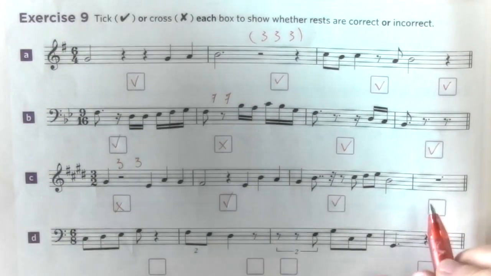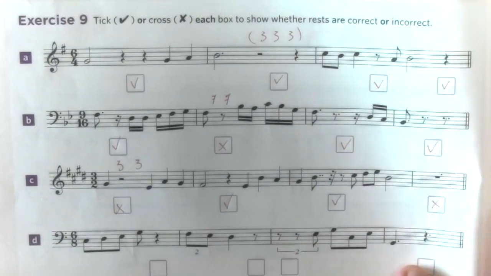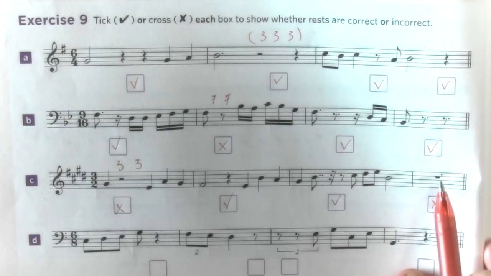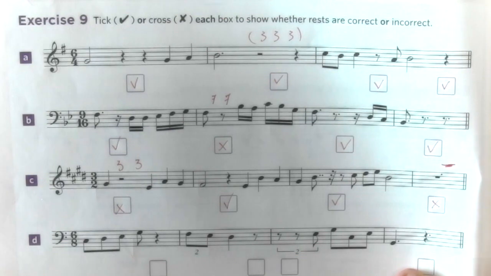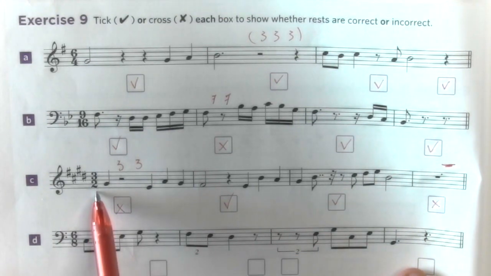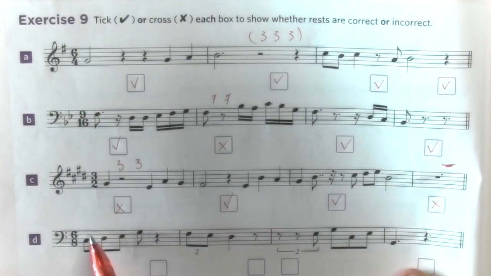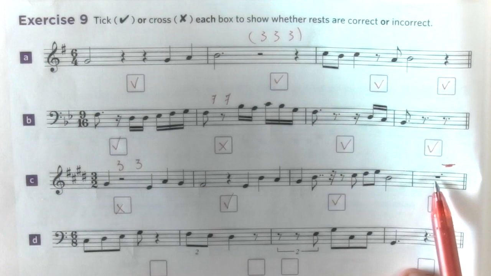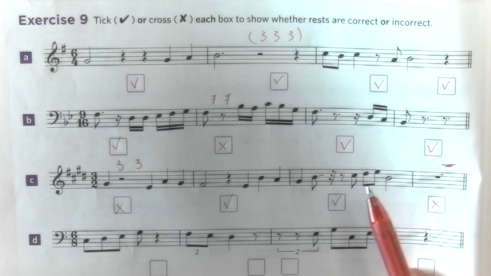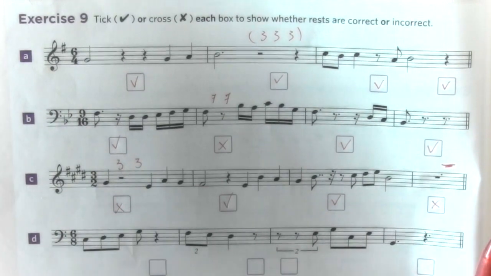And this is incorrect, as big as a house, because the whole bar rest is a simple semi-breve rest, and it's a whole bar rest no matter the time signature. So with any of them, we could have a semi-breve rest to indicate a whole bar of silence. So this is incorrect.